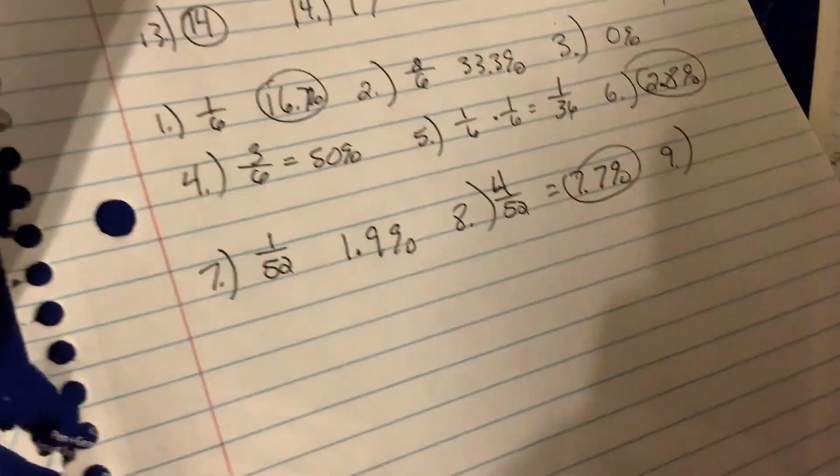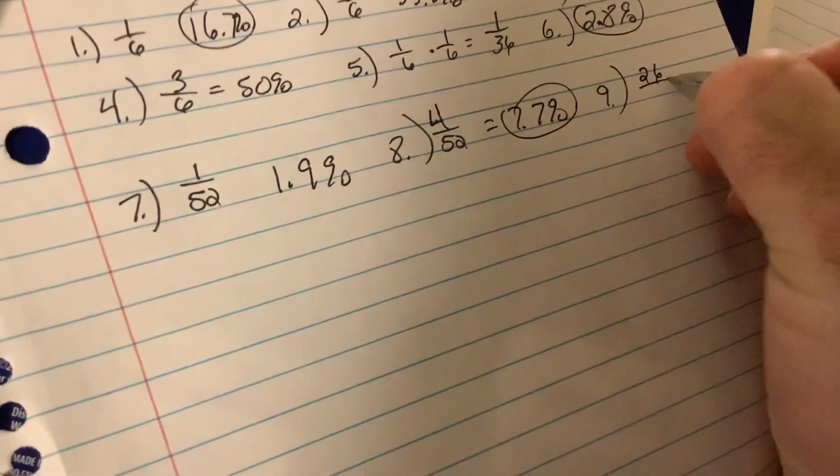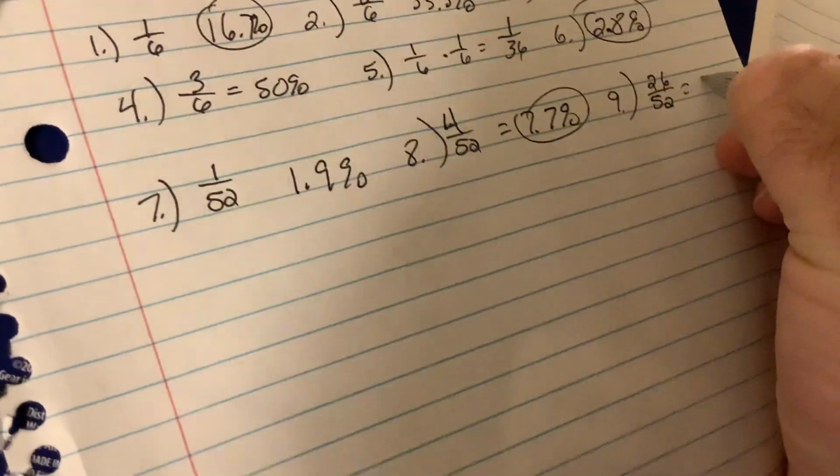Drawing a black card, that's half of the cards, so 26 out of 52, which is 50%.